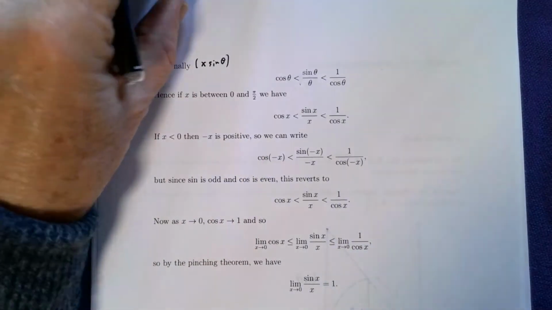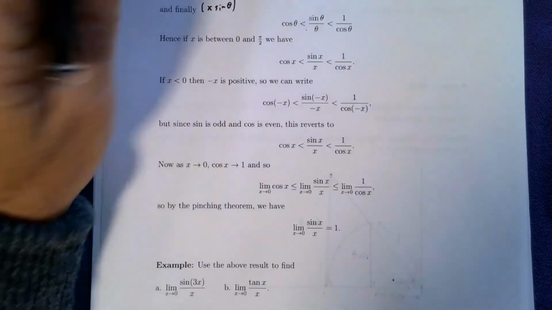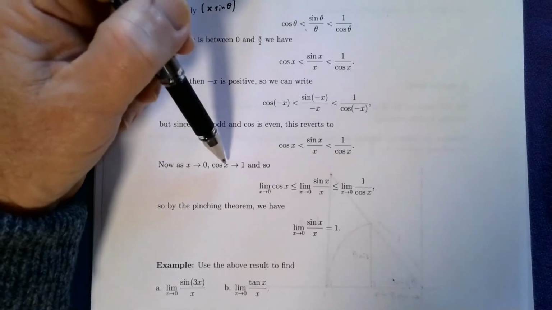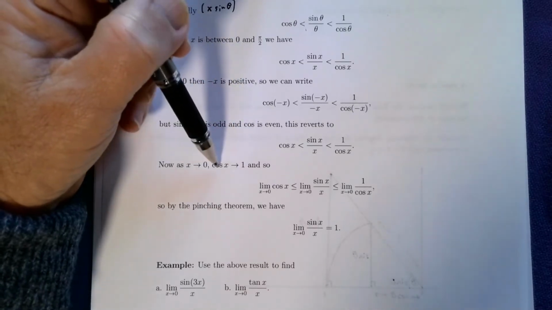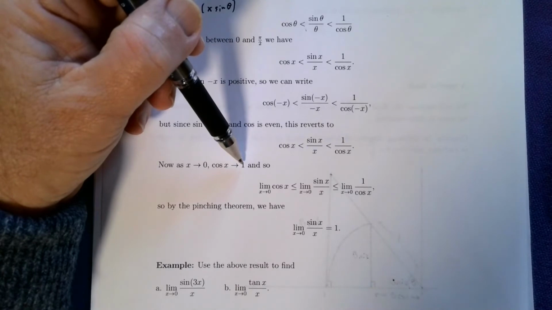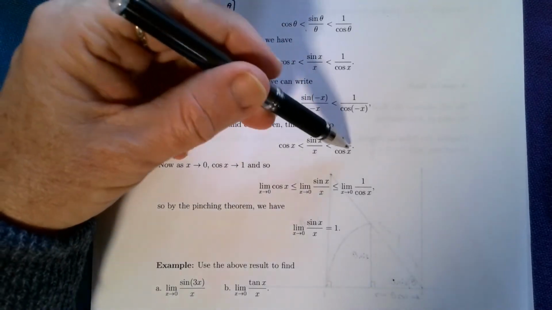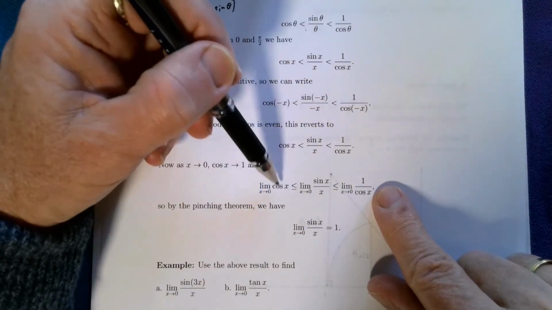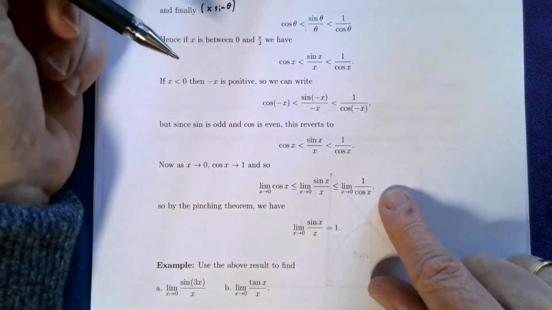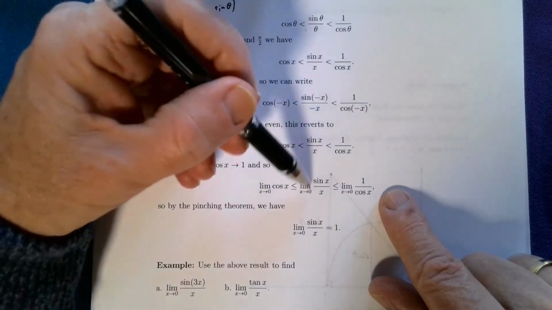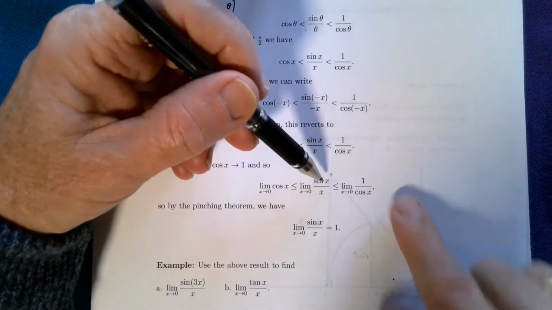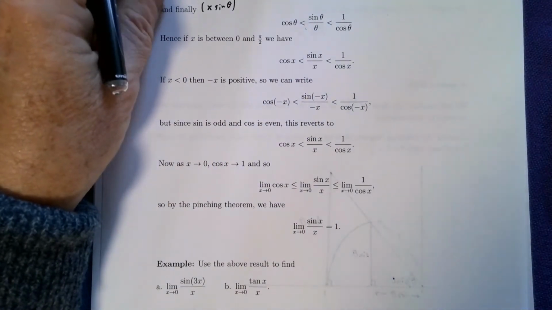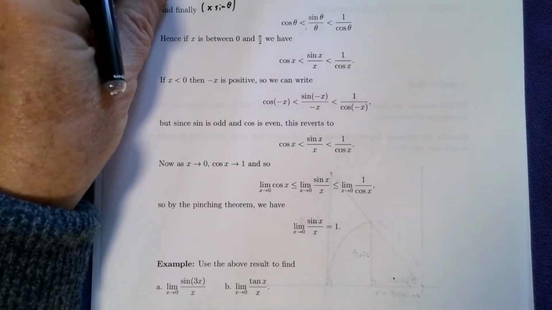Finally then, I'm now going to apply the pinching theorem. So we're going to see what happens as I let x go to 0. Well, of course, the cos of 0 is 1, so as x goes to naught, cos of x goes to 1. So if I take limits throughout here, this one goes to 1, this one goes to 1, and so by the pinching theorem, this limit exists and it equals 1. And there's our very important limit that sine x on x, that limit equals 1.